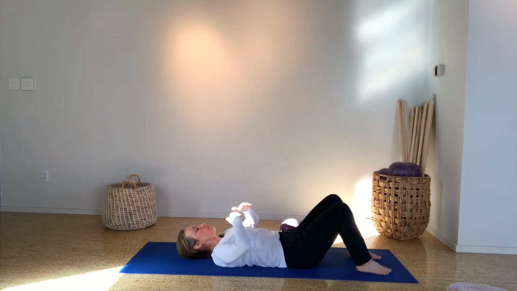And then one more time, place your hands in through the upper chest. Let those arms relax down to the ground if you can. Inhale and exhale. One more time. Inhale and exhale.